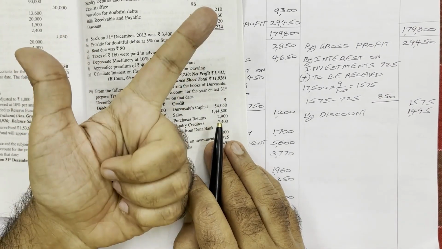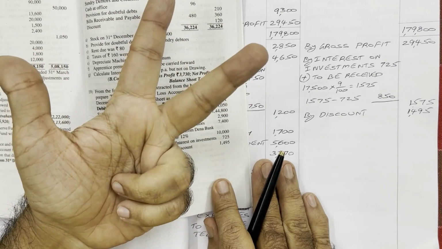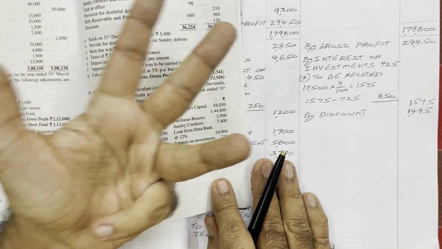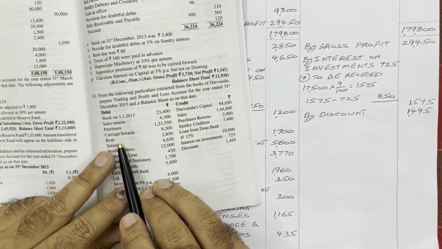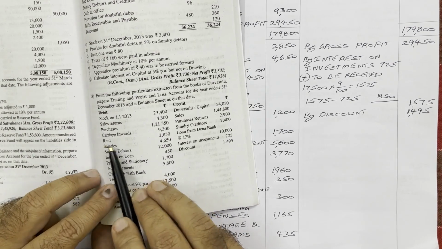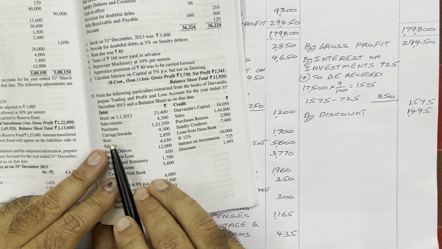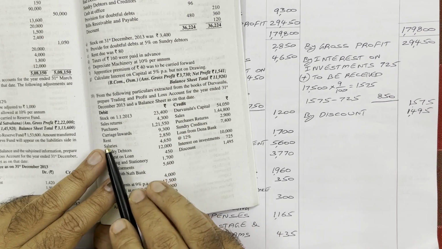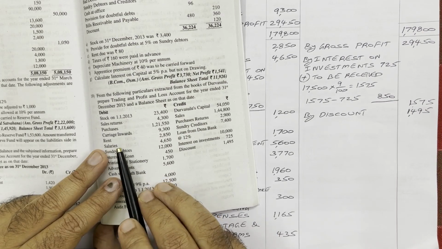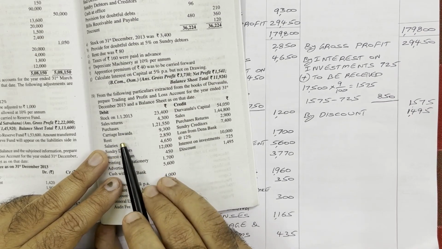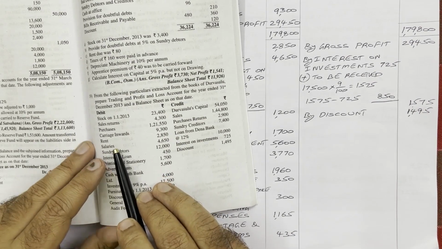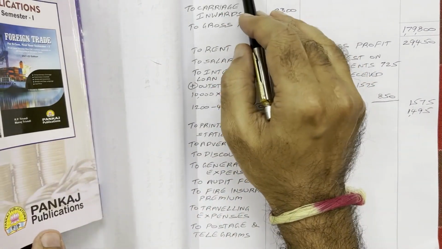Second one, godown. Third, showroom, office building. So if it is a factory rent, then clearly he mentions that factory rent. In a factory only we manufacture goods. If factory rent is given, then the meaning is manufacturing related rent, means direct expenses. So the trading account debit side we should show.